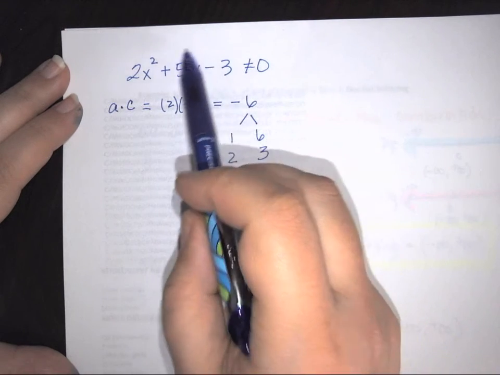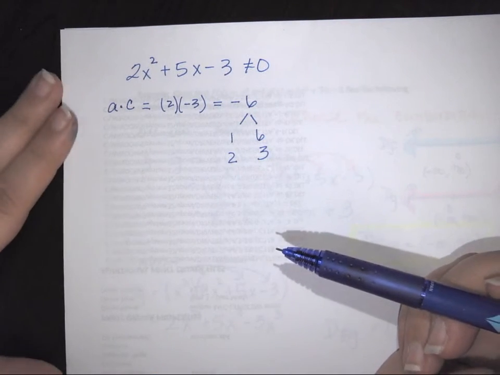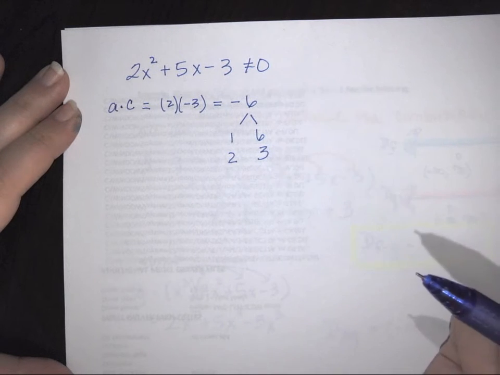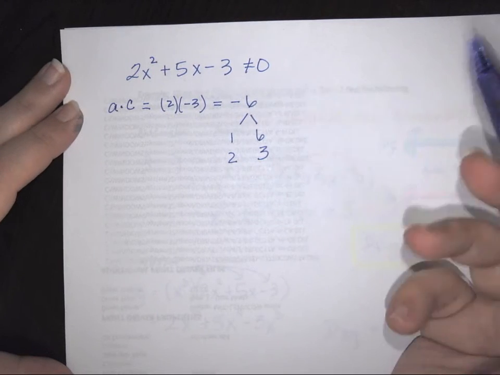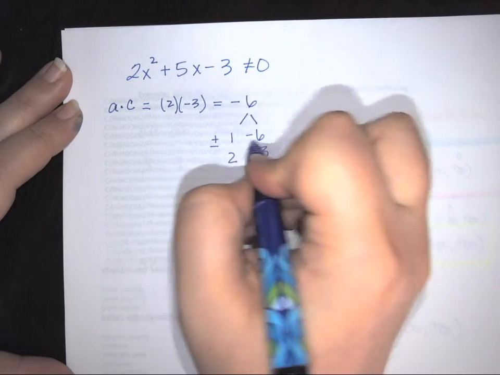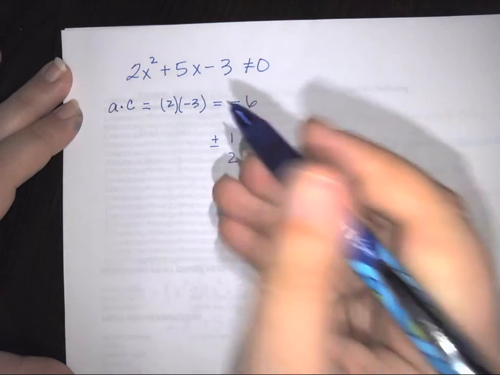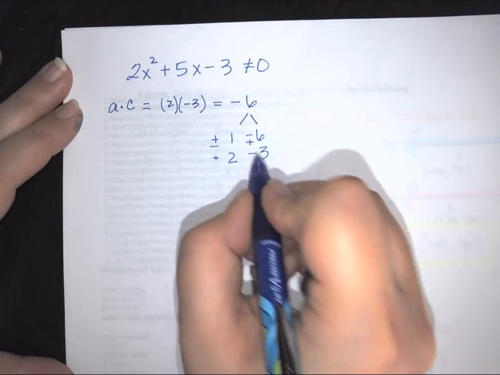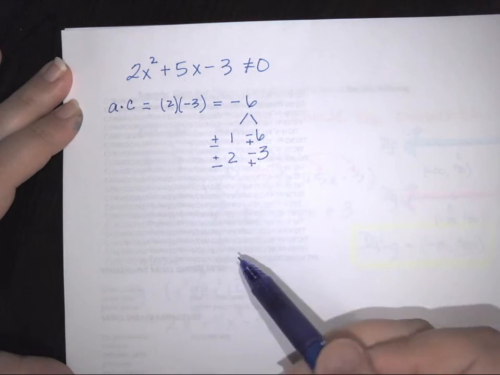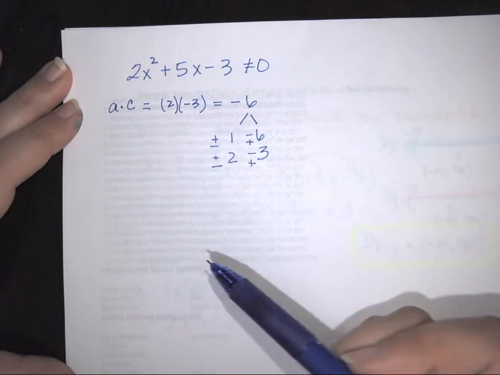So we need factors that are going to give me 5, but we've got this 2 thing to keep in mind. Here, I've got 2 possibilities. I need the negative, and so I could have plus 1 minus 6, or minus 1 and plus 6. Well, I need a plus 5. It's the same down here. I can have a plus 2 and a minus 3, or a minus 2 and a plus 3. If we look at them, 2 and 3 aren't going to work. Plus 2 minus 3 is not going to give me 5. Minus 2 plus 3 is not going to give me 5.